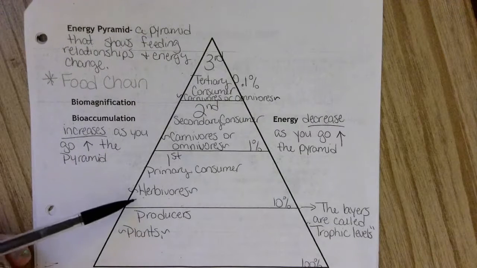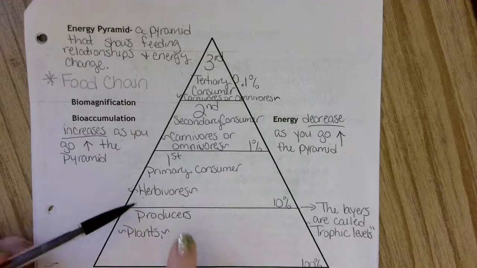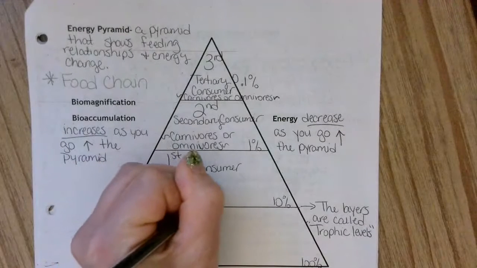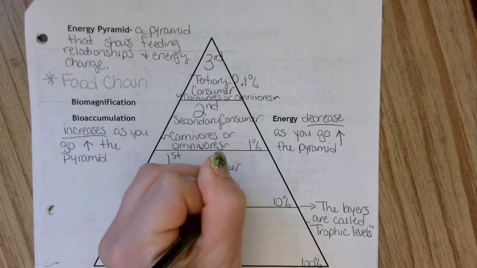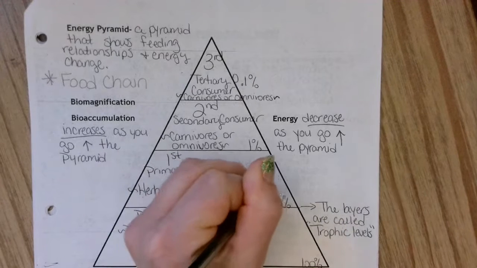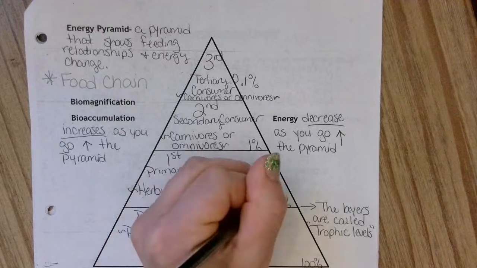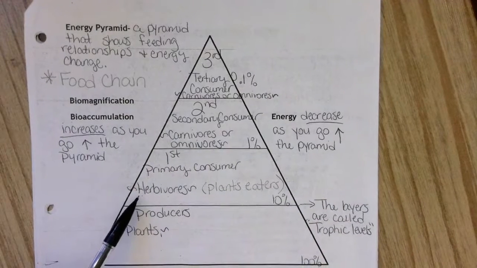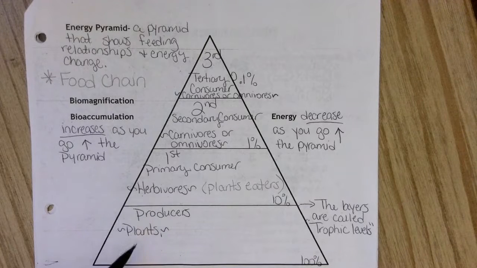Next are the herbivores. The herbivores are the plant eaters. These are things like cows, deer, squirrels, certain types of birds, even pigs. Things that survive solely off of plants are the herbivores.